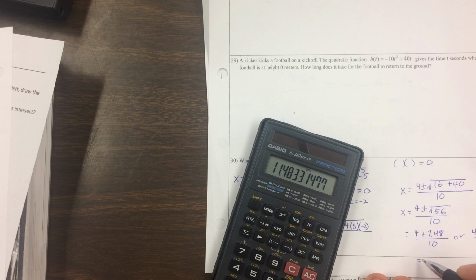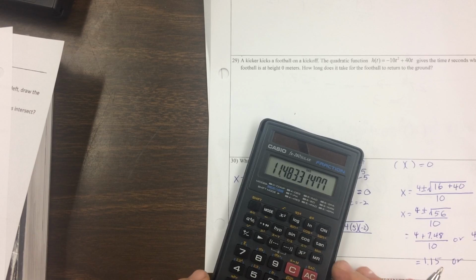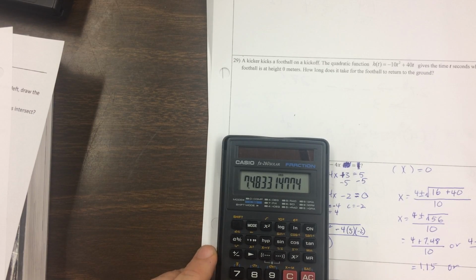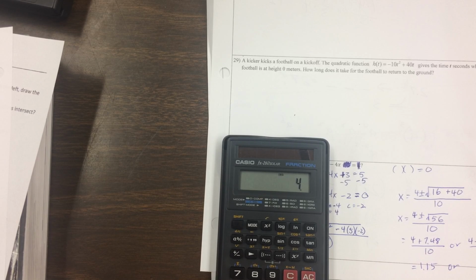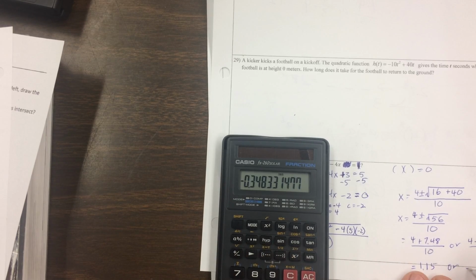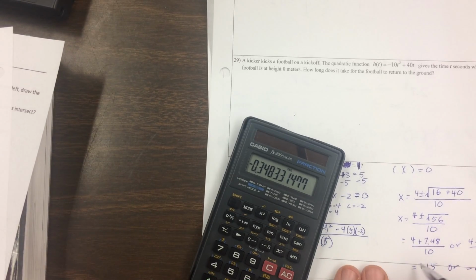So this is either 1.15 or negative 0.35.